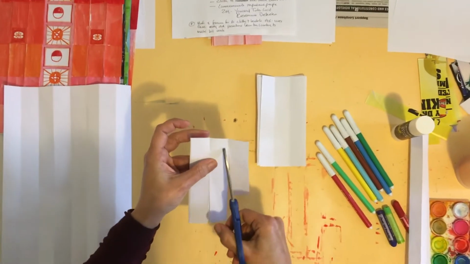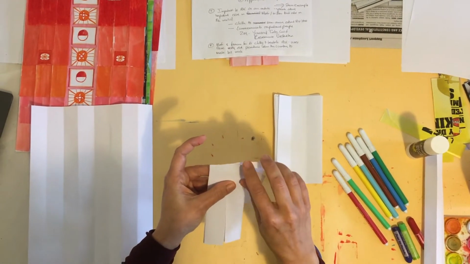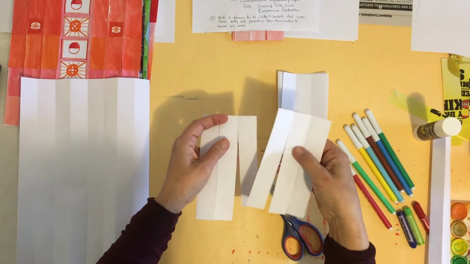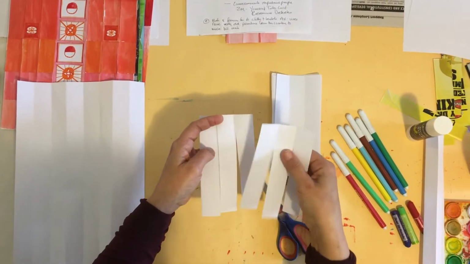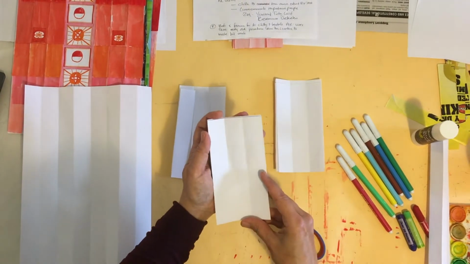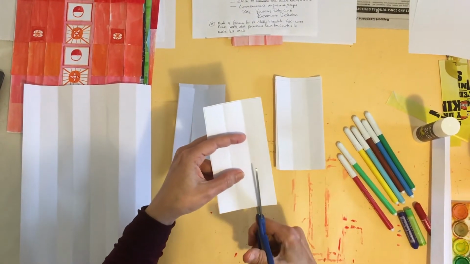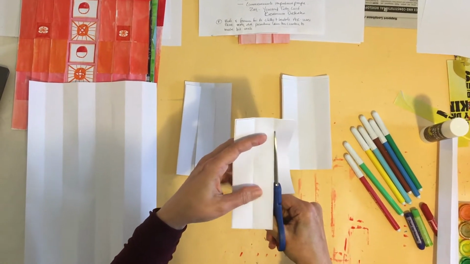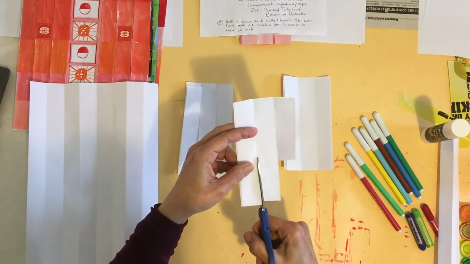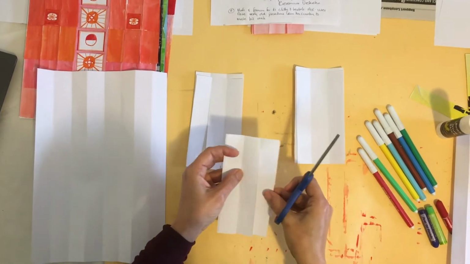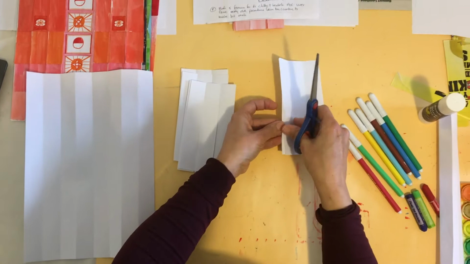We don't cut all the way through. We want to keep our pieces attached, but that gives us 2 lovely pieces with the fringes that are separate at the bottom. And we're going to do that with all of our pieces. You can do them with me if you like. And we're cutting again. We don't cut all the way through. We stop just about a centimeter from the top. That gives us another 2.